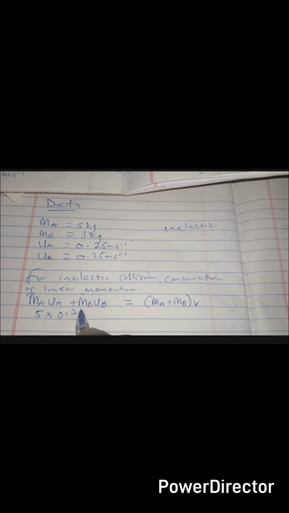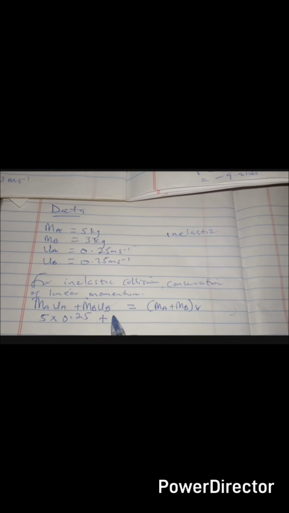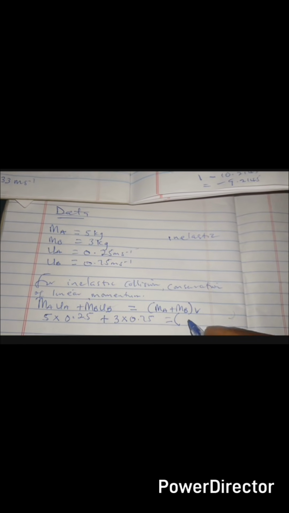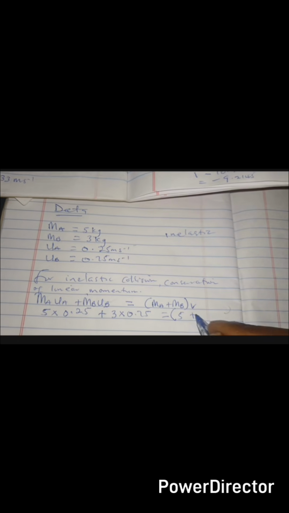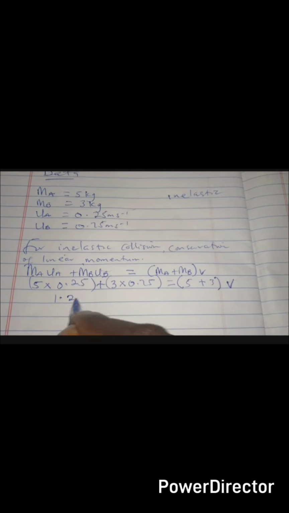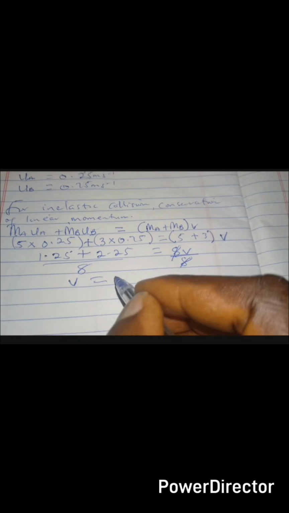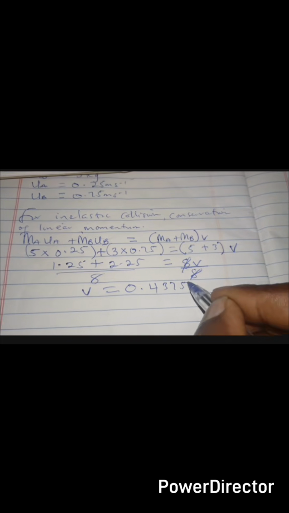mass of the first body, that is 5. So let's just input them. So we have 5 multiplying the initial velocity, plus 3 multiplying 0.75, is equal to 5 plus 3, times the final velocity. Now we get 0.4375 meters per second.